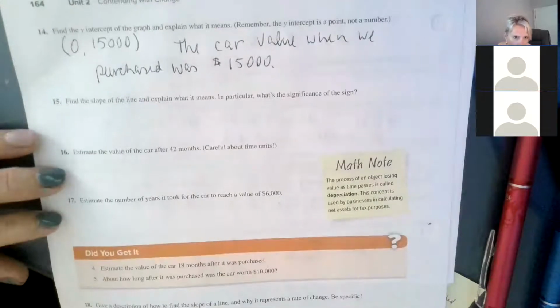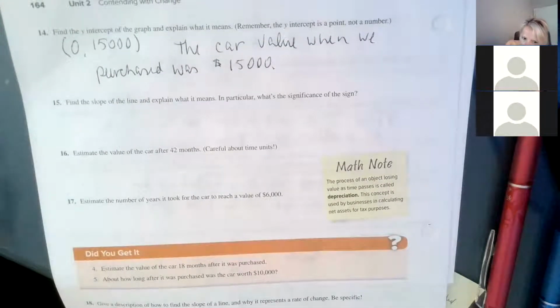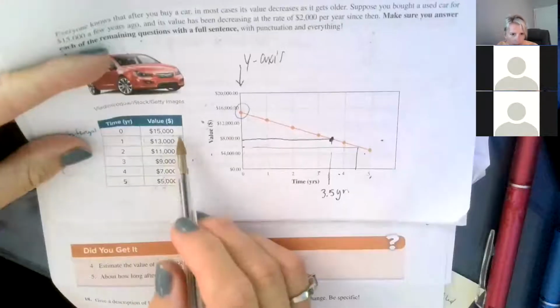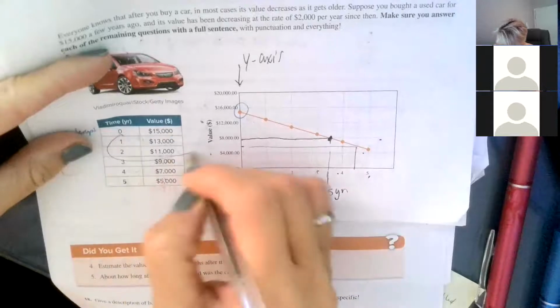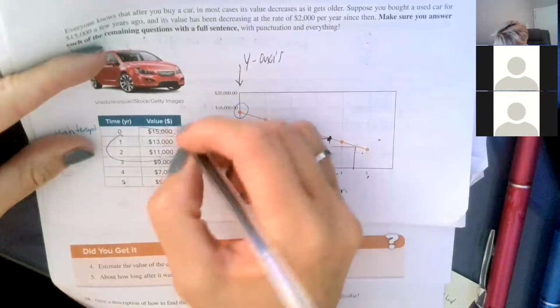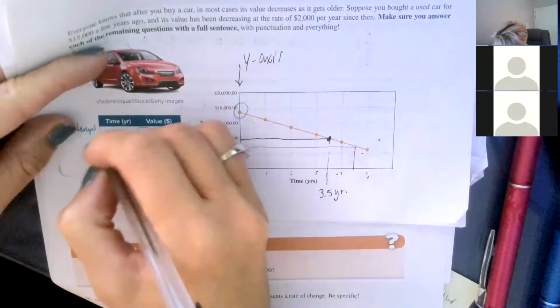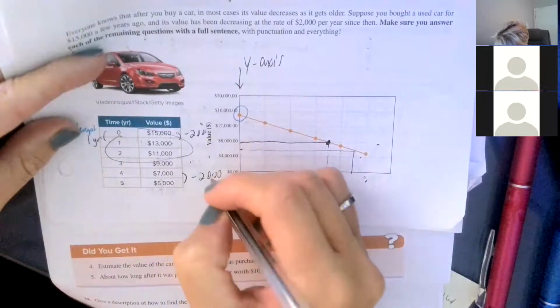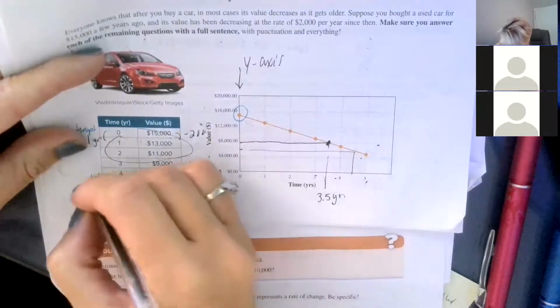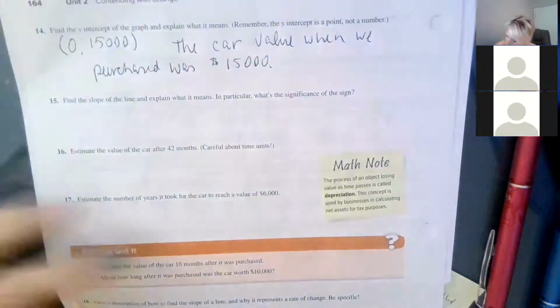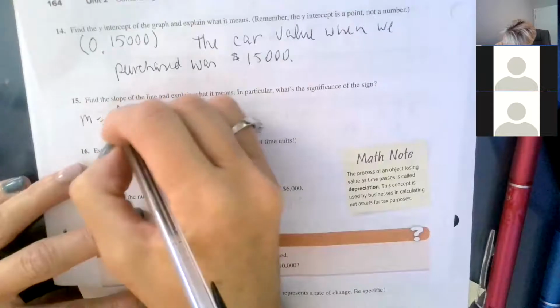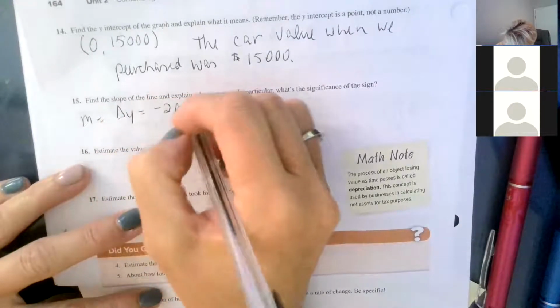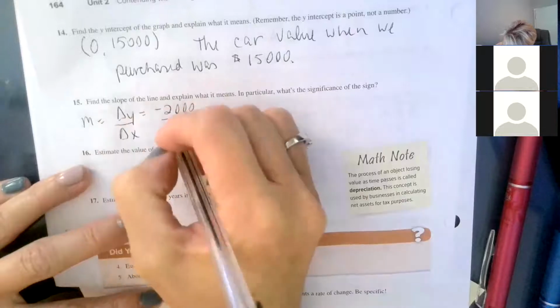Then it says, find the slope of the line and explain what it means. So this is a little bit trickier. We could do a couple of different things, right? We could find it by hand between these 2 points. We could see that it looks like we're going down by 2,000 every 1 year. Right, so again, we're going down by 2,000 every 1 year. Everybody see that? So it looks like our change in Y is a negative $2,000 over 1 year.